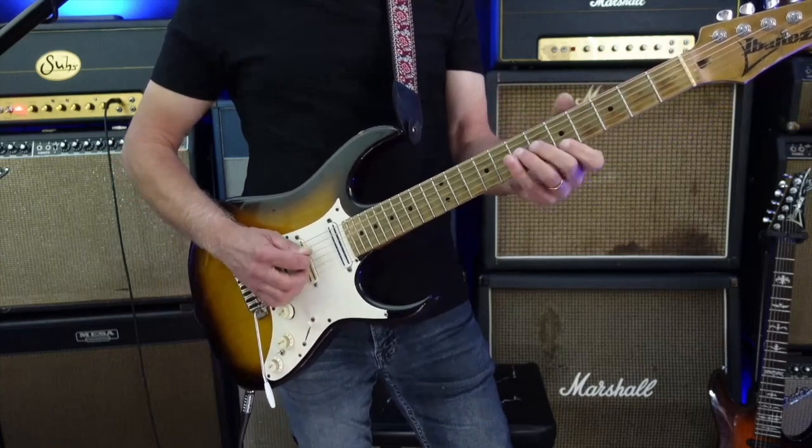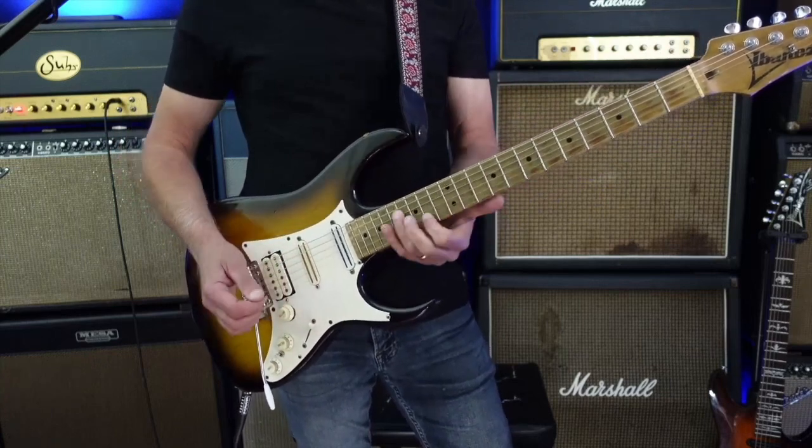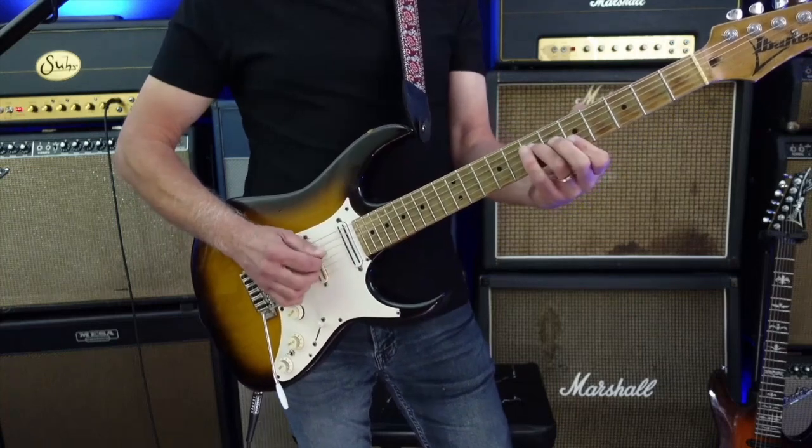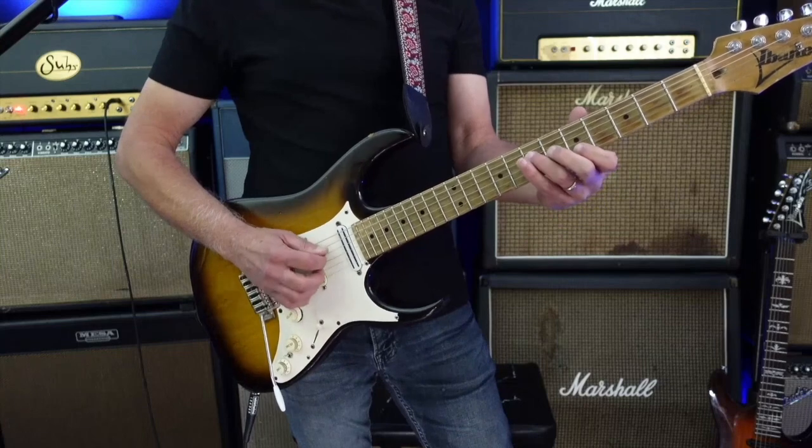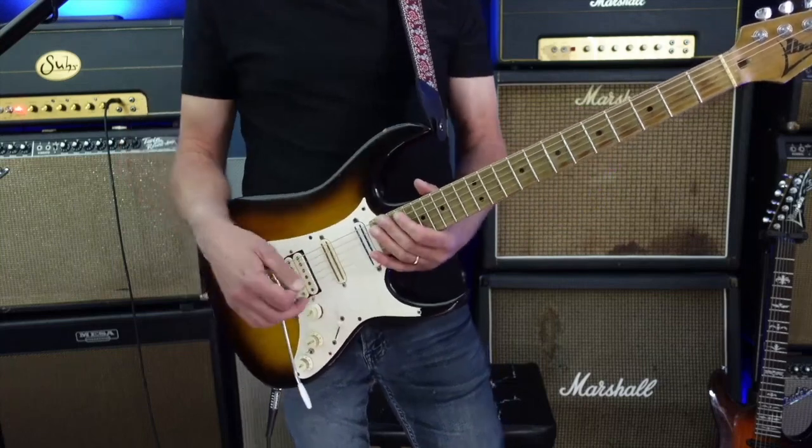And then I do a nice little A5. There's a little cluster on that, a little dyad, the note A and E on the B string. And I start the theme.